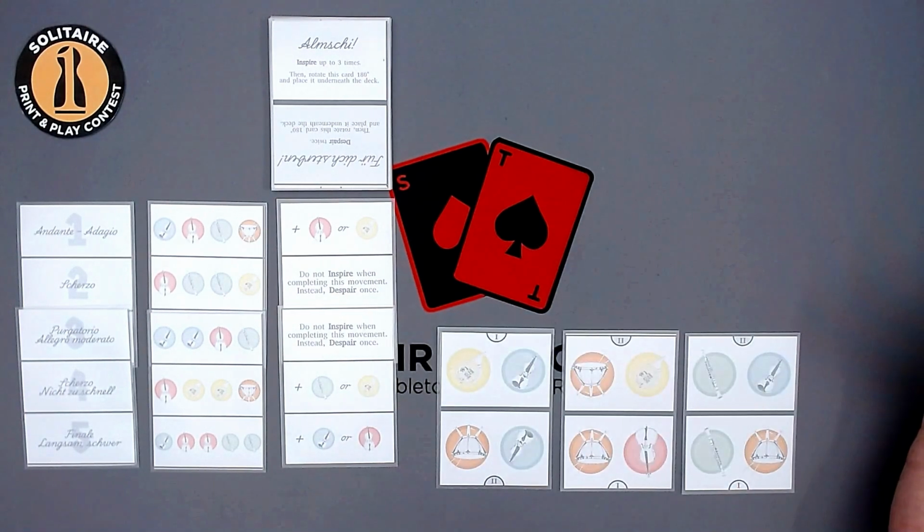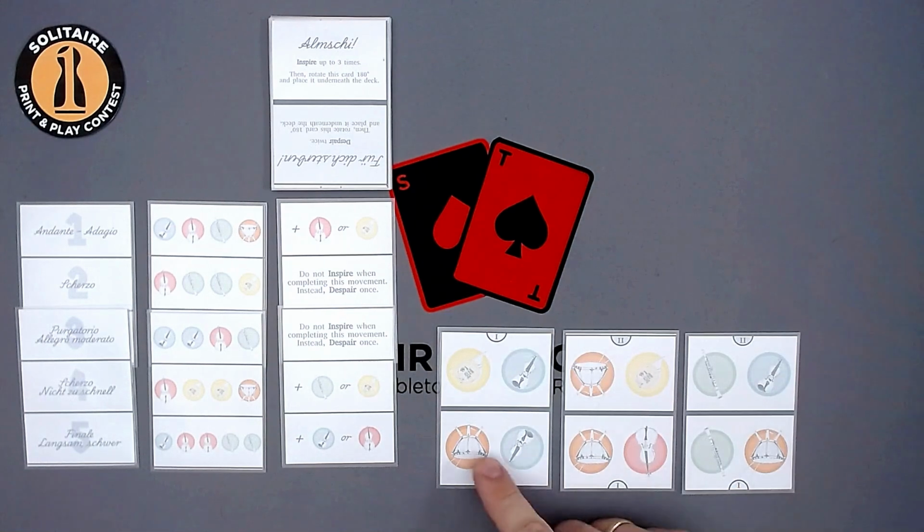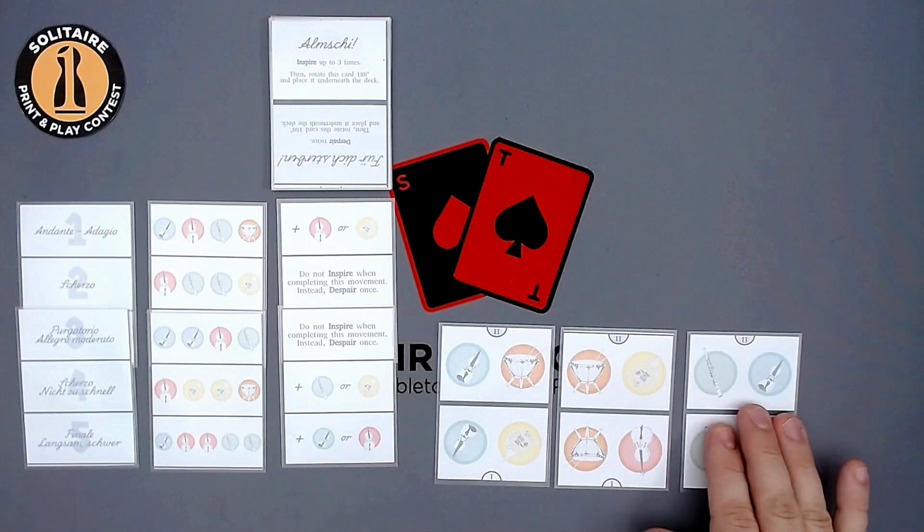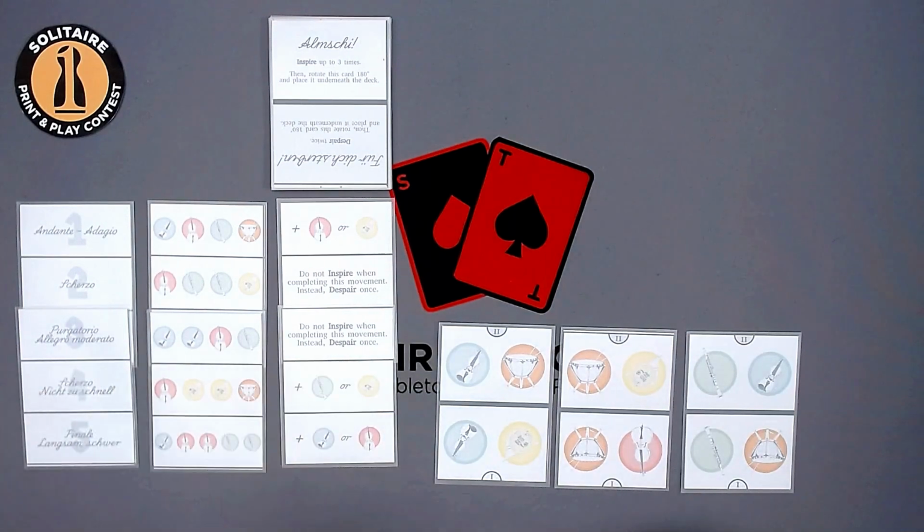Well, I will have to despair to a 3 anyway. Right? And we don't need any drum. Yeah, I will despair here like this. All right. That's it. We're now in movement number 3.